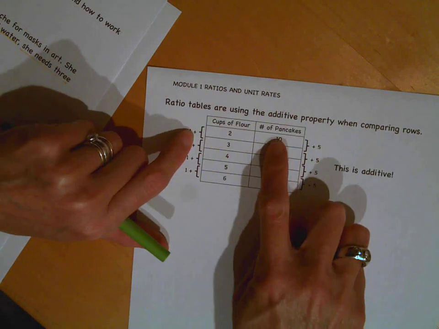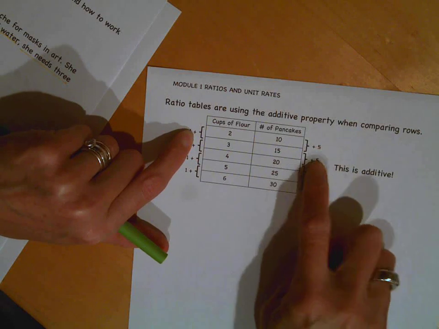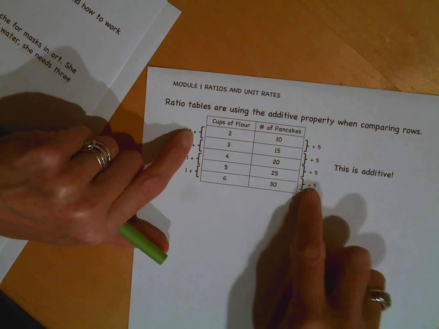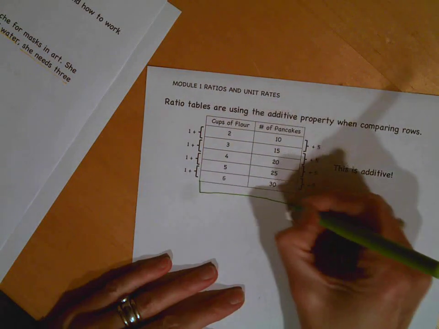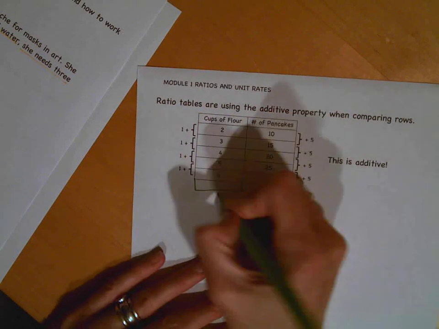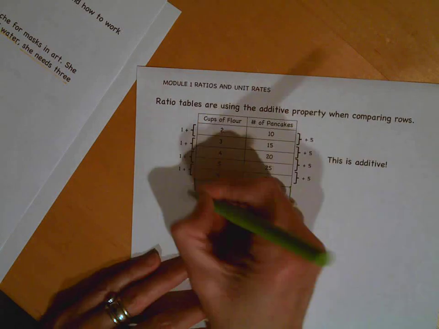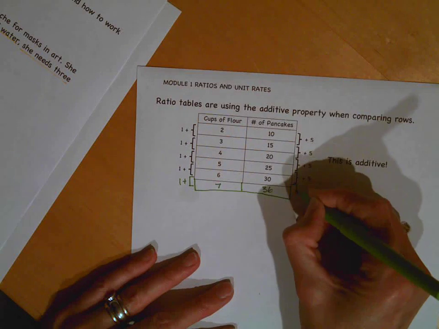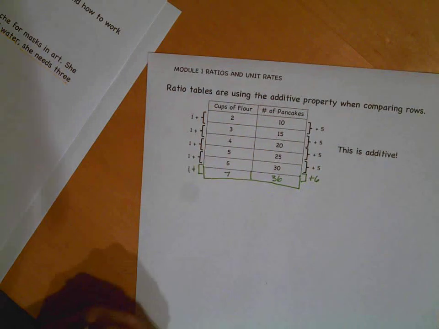Well, when we went from 2 to 3 and added 1, we actually did 10 to 15, which is added 5. 15 to 20 is added 5. 20 to 25 is added 5. 25 to 30 is added 5. Now, this is a ratio table that works because it followed the rules. If I add one more and I say this one is 7 and this one is 36, then to get from 6 to 7, we added 1, but to get from 30 to 36, we had to add 6.